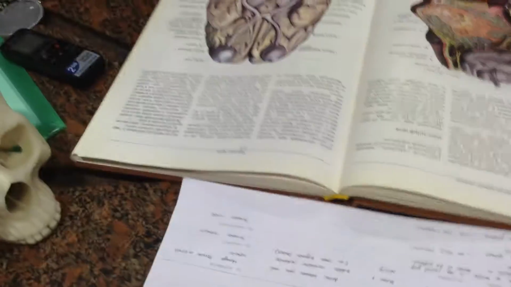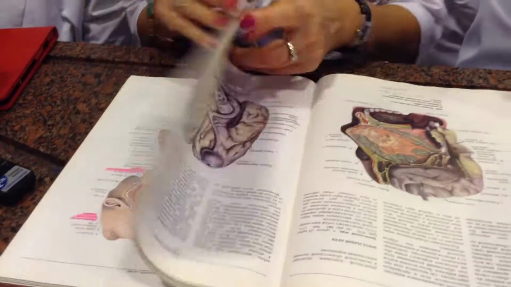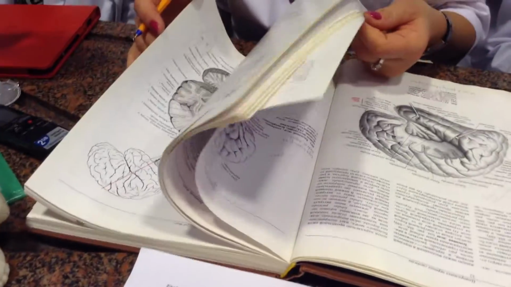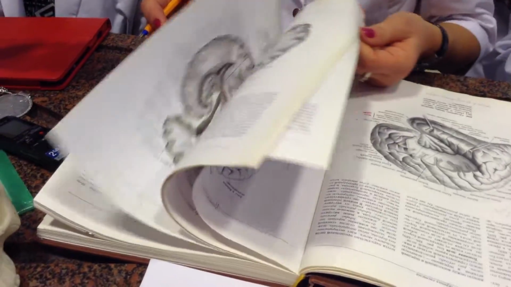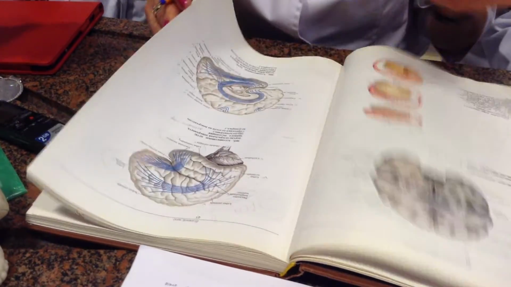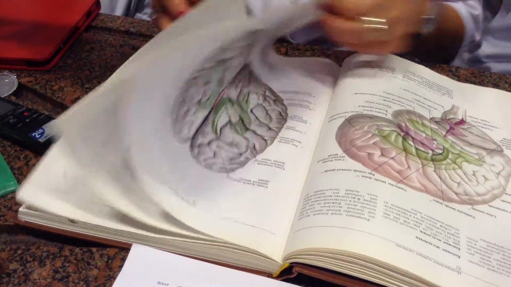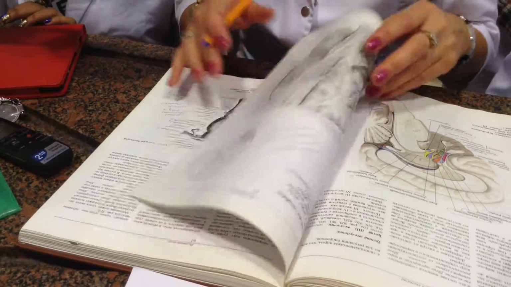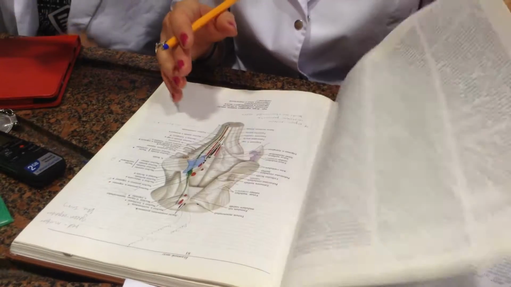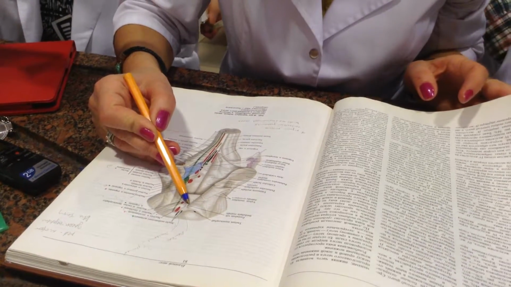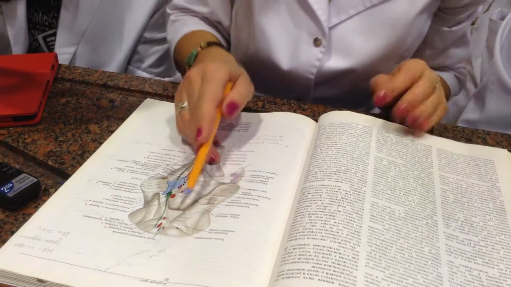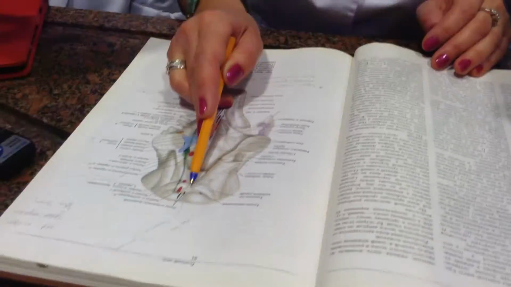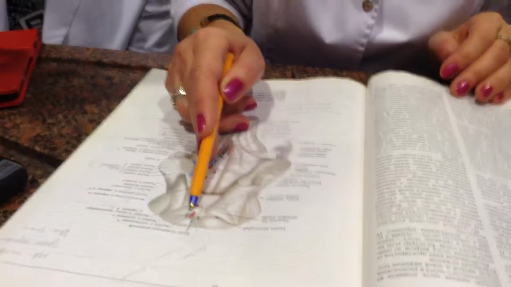The fourth pair, nervus trochlearis, is the single nerve among all cranial nerves which arises on the dorsal surface of the brain, on the level of the frenulum veli medullare superioris. Do you remember this? The roof of the fourth ventricle resembles a sail, hence it is called velum medullare superioris, on the level of the frenulum, which lies between the inferior colliculi.